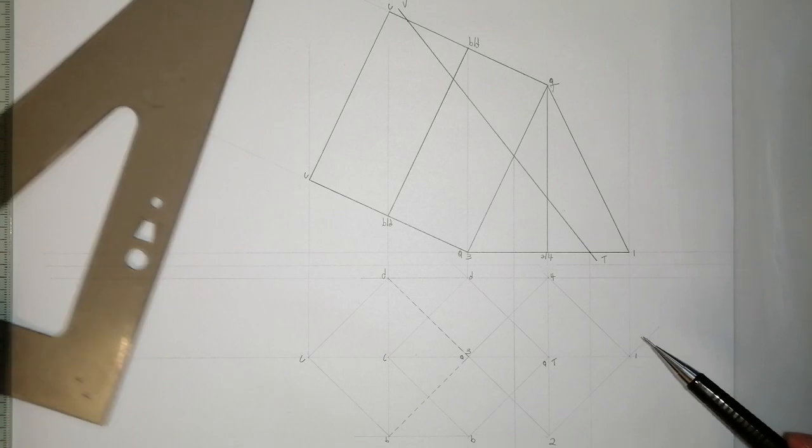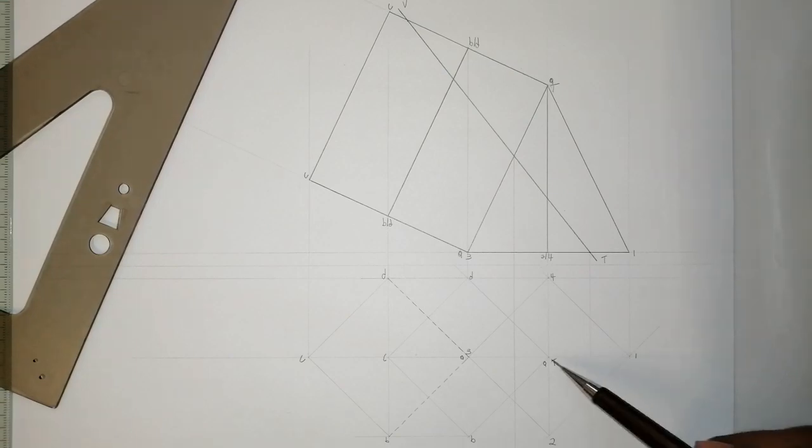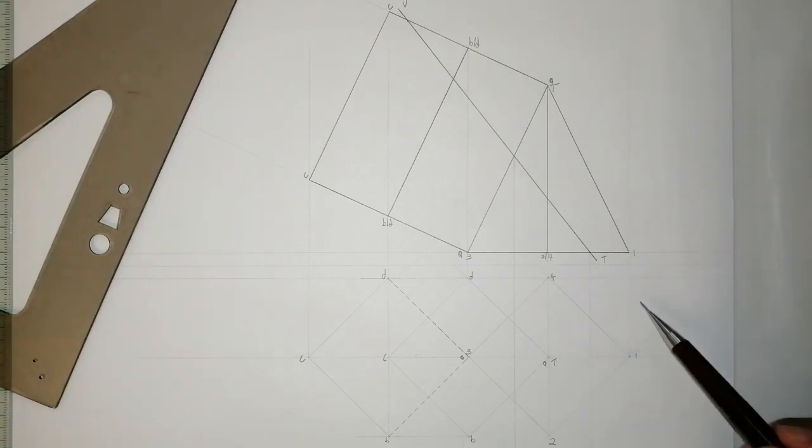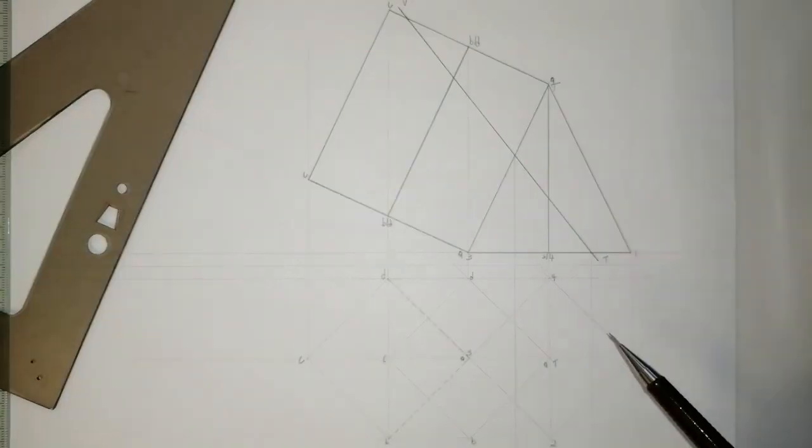So you have to look at your numbering. We know that between this line and T, you can see that you have a cutting plane, but you have to be sure where the line cuts the square pyramid.